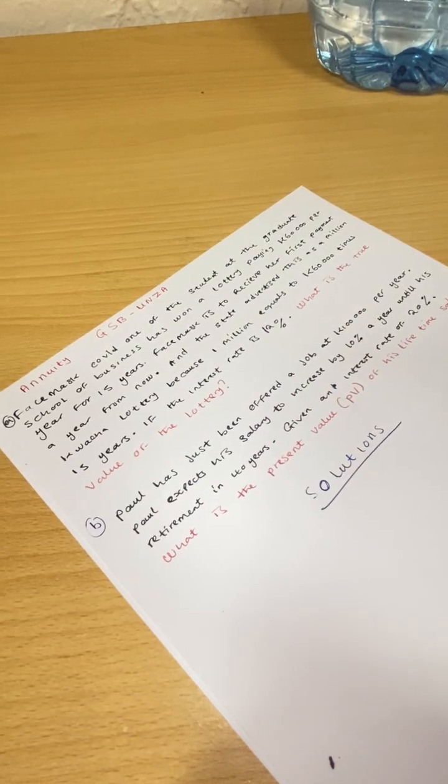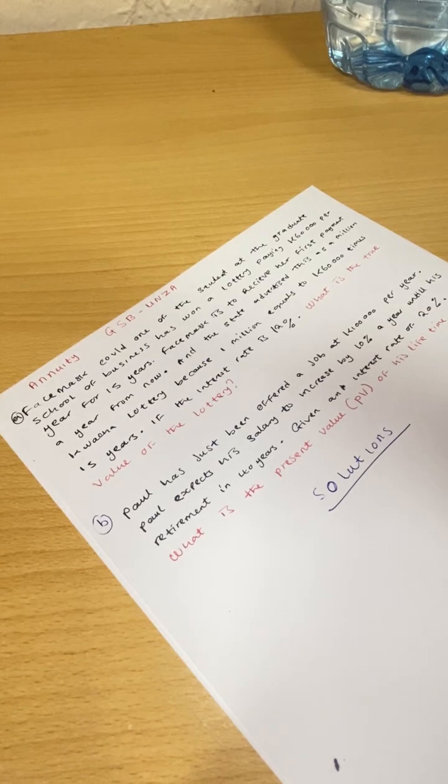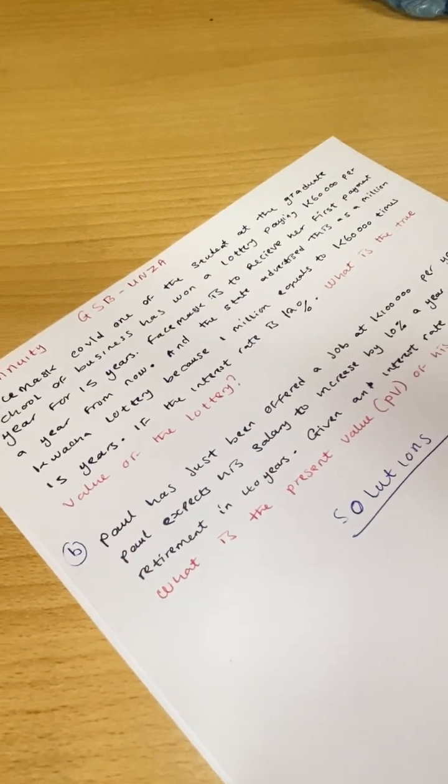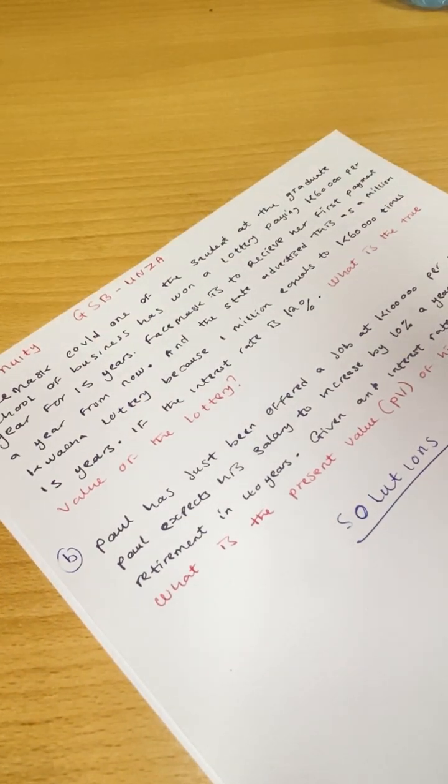So under annuity question A, they say Face Mask Covid-1, a student at the graduate school of business, has won a lottery paying 60,000 per year for 15 years. She is to receive her first payment a year from now, and the state advertised this as a million kwacha lottery because 1 million equals 60,000 times 15 years. If the interest rate is 12%, what is the true value of the lottery?